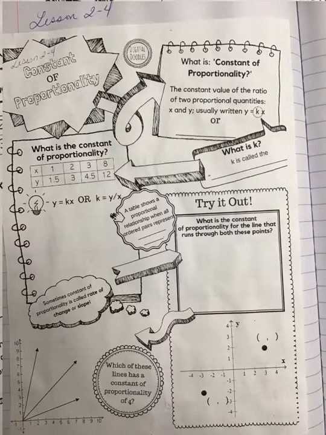Hello, today we're going to look at constant of proportionality. What is constant of proportionality? The constant value of the ratio of two proportional quantities, x and y, usually written y equals kx. Or, if you want to find k, k is equal to y divided by x. What is k? K is called the constant of proportionality.